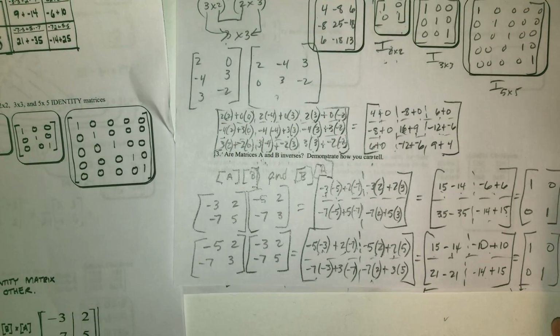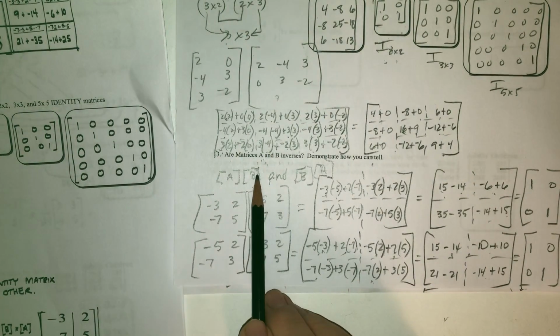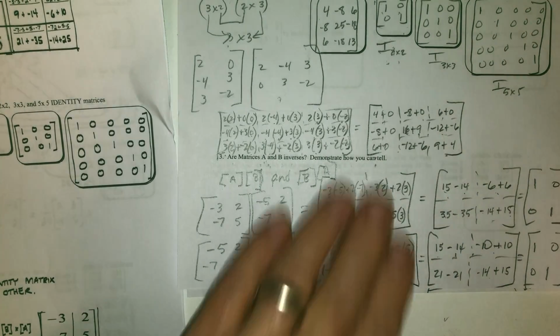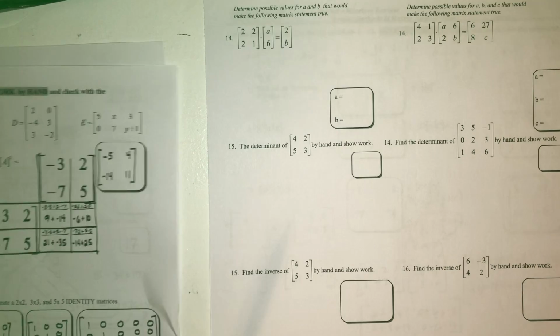And that way we checked, and yes, they are inverses of each other because A times B and B times A are both equal to the 2 by 2 identity, which is what sits right here. Okay, let's turn the paper. This is a lot, but this is what you learned in Algebra 2, by the way. So shouldn't be too much.